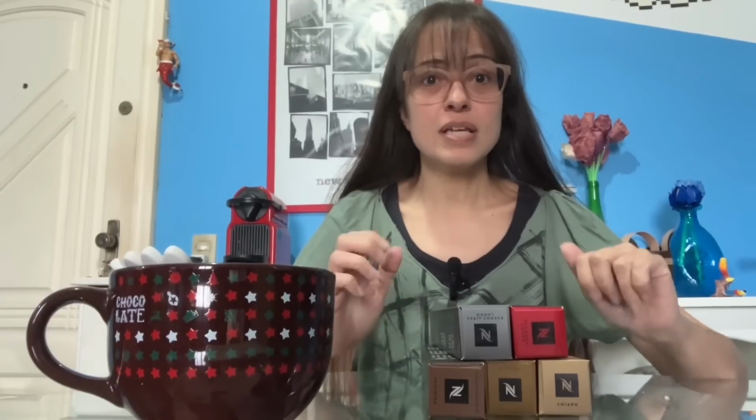Okay, so here's what we're gonna do now. I have 5 boxes of different Nespresso pods and I wanna pick 10 of them to put in this big mug. They can be the same color or different colors, it doesn't matter, but I do have 10 of each because these are brand new boxes.